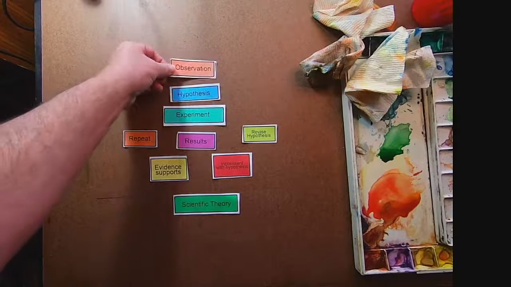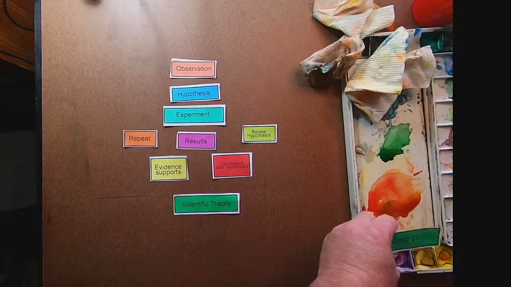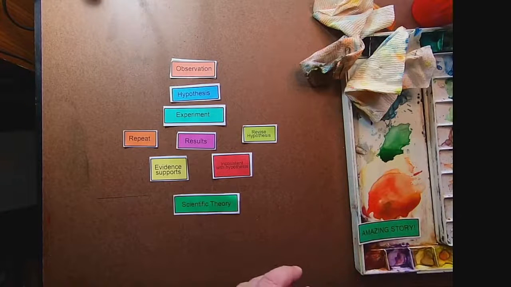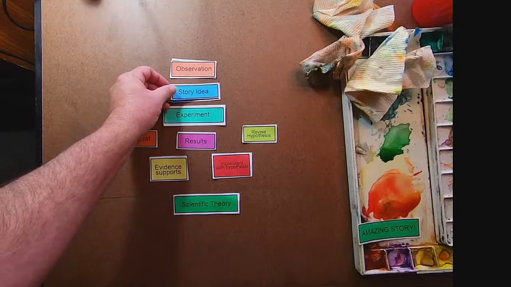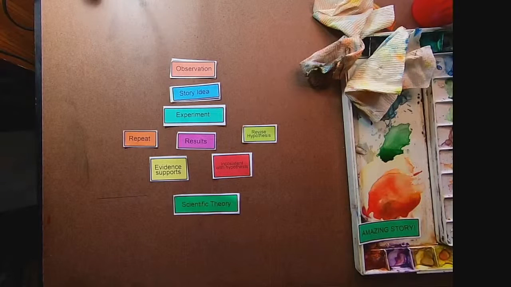So this one stays the same. We still have to observe whenever we're trying to write a story. It's great to look around ourselves and find things in our lives that can help us tell great stories. And after that observation, instead of a hypothesis, we have our story idea. This is only different in that it doesn't have to be based on truth, right? We can write fiction, we can make up crazy fun things like superheroes, etc. And then we can come up with this fun story idea that might make our real world even seem bigger.